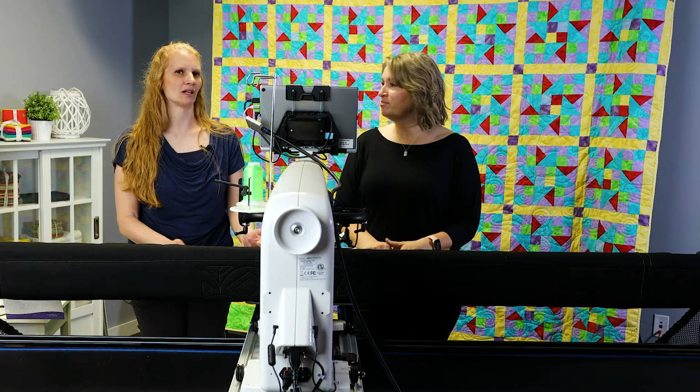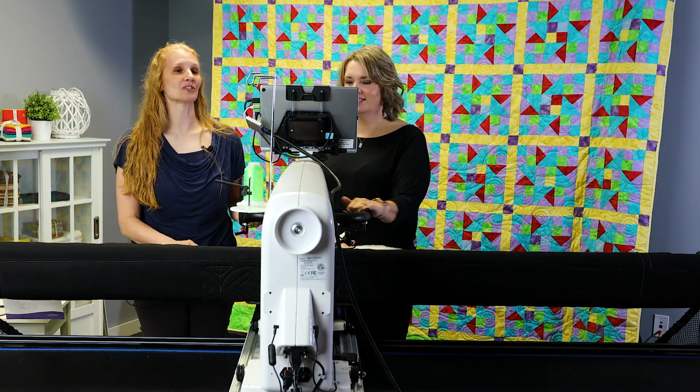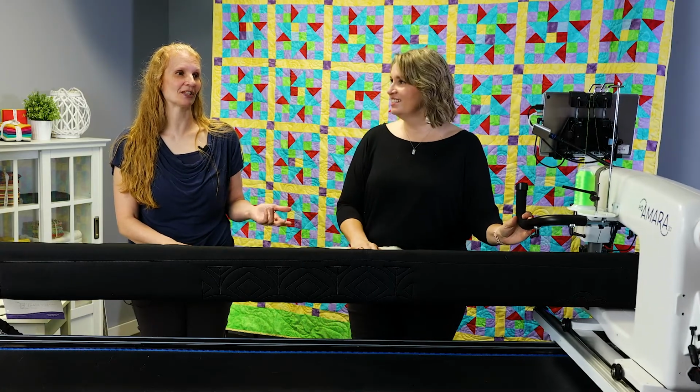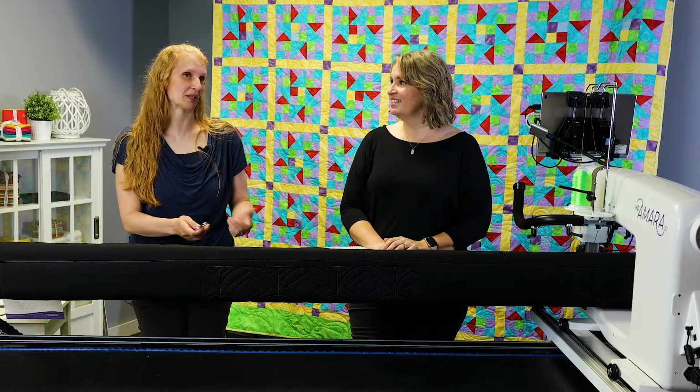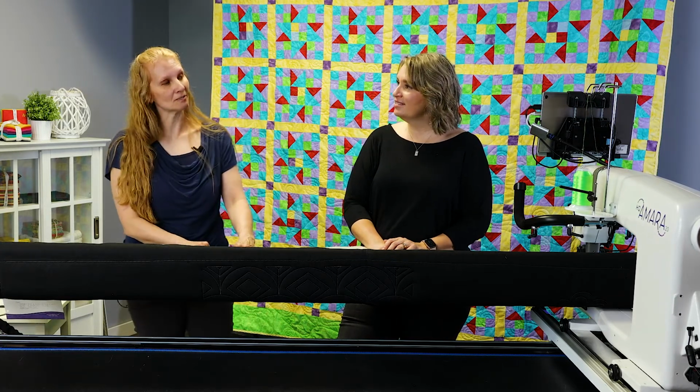I always say when the machine is on, but I was recently told that I need to use a different term because the power to the machine is on, and if I tell them to turn it off, they're turning the power off instead of stopping the stitching. Exactly. So, pause your machine. Yes. Or unpause your machine.